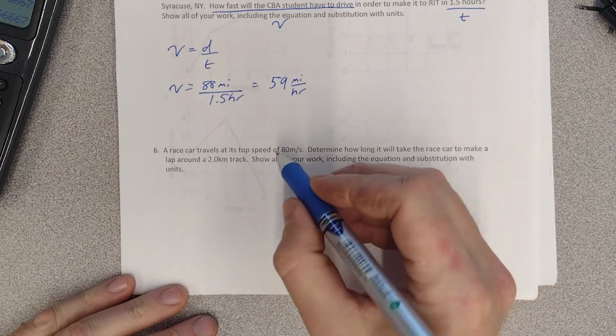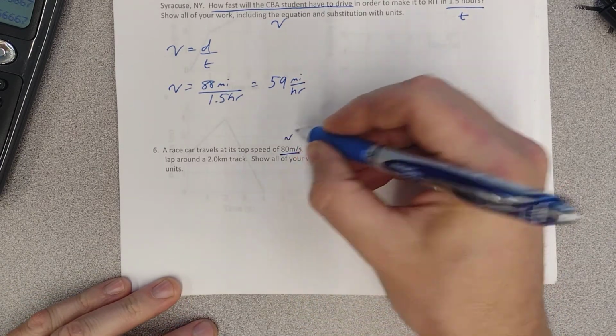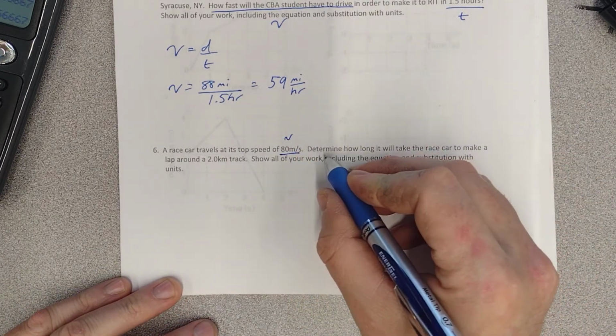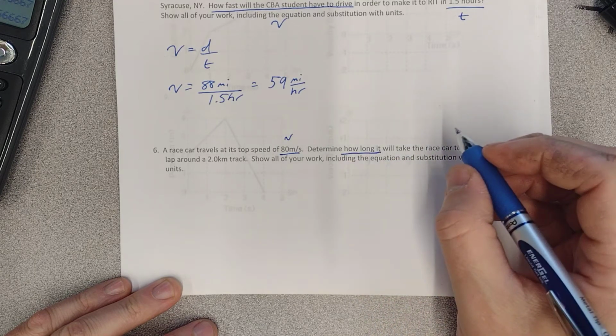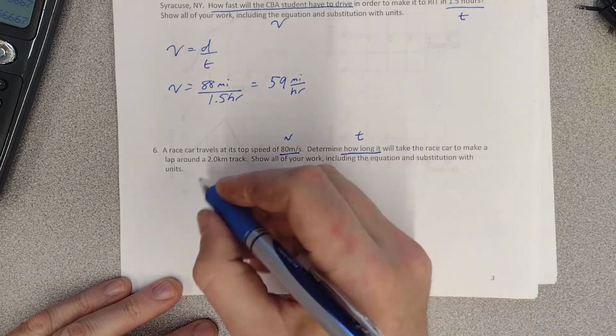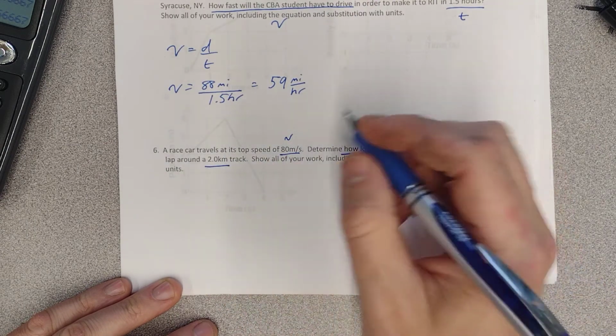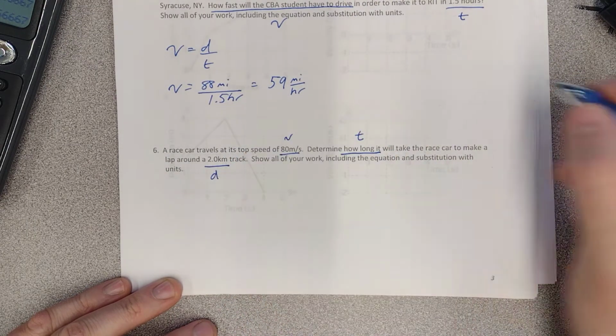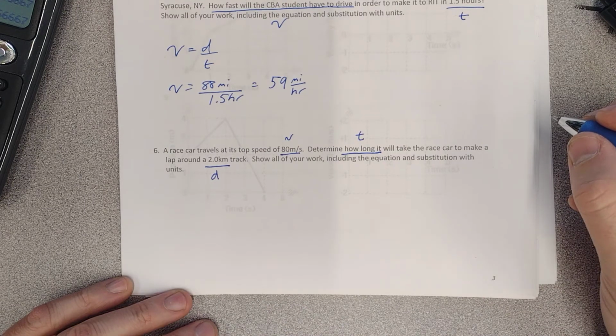A race car travels at a top speed of 80 meters per second. That's V. Determine how long it will take, that's T, to make a lap around a 2 kilometer track. That's the distance. Show all your work, including the equation and substitution with units.